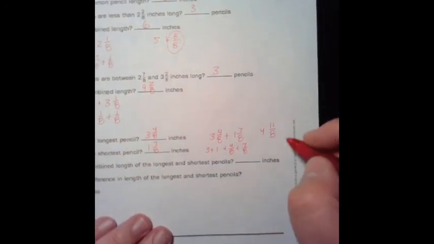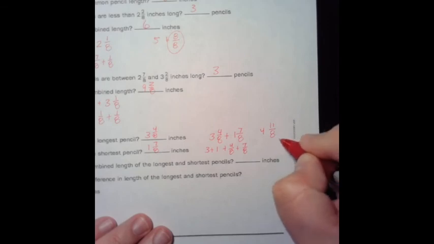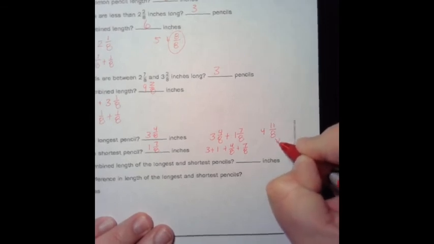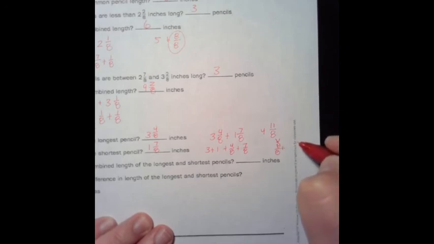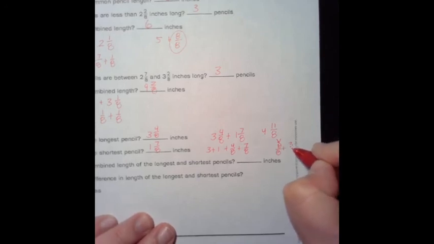So again, we need to break that apart, this top-heavy fraction or this improper fraction, into a whole and a fraction. So 8/8 is a whole, plus 3/8, so 8, 9, 10, 11. So there's our whole, and then we're left with 3/8.